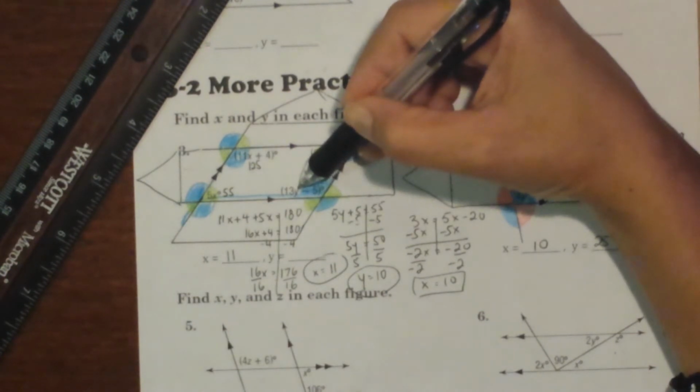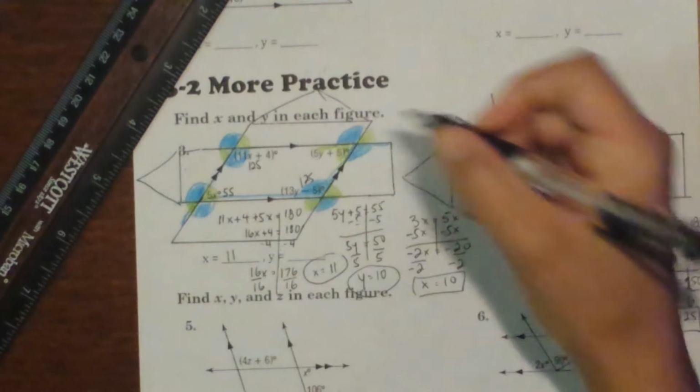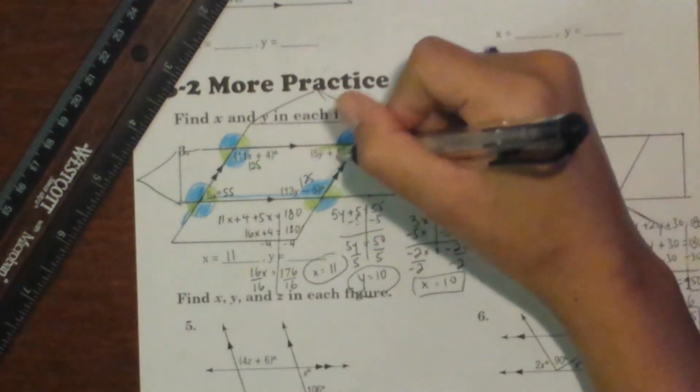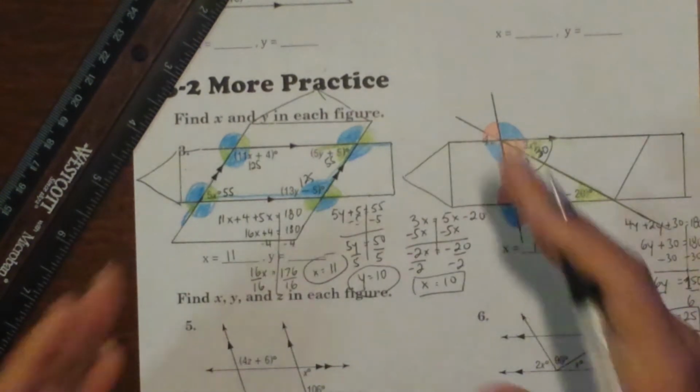13 times 10 is 130. Minus 5 is 125. So look at that. My blues are the same. 5 times 10 is 50. Plus 5 is 55. Look at that. My greens are the same. Alright, so you could have done it that way.